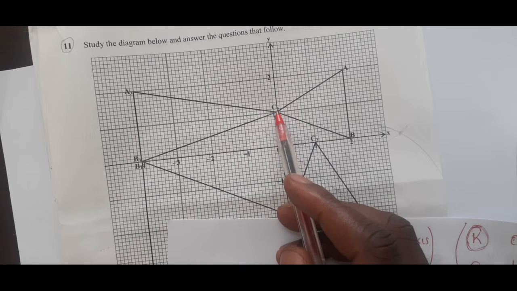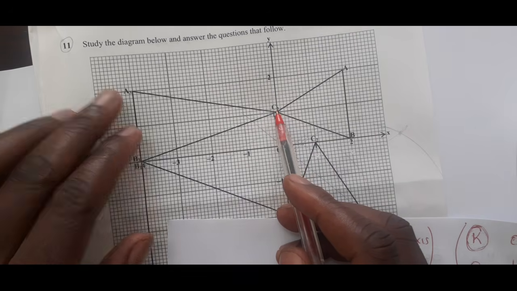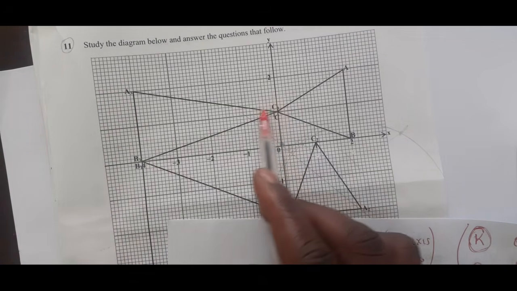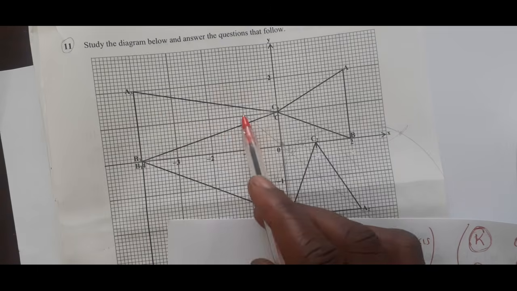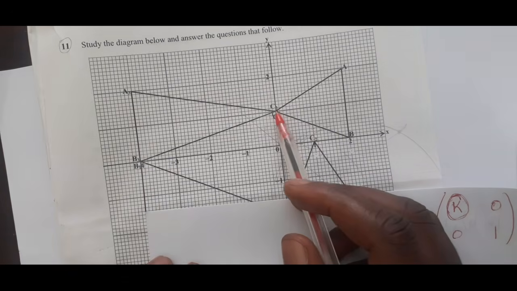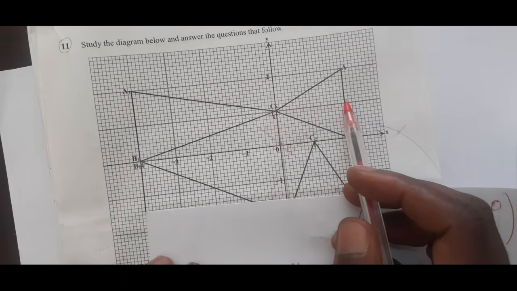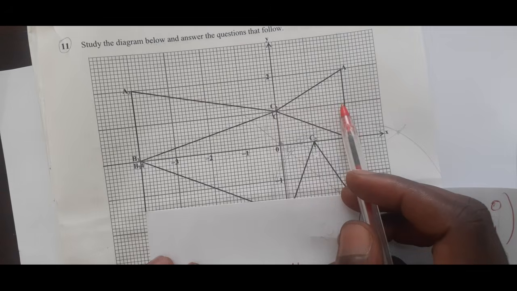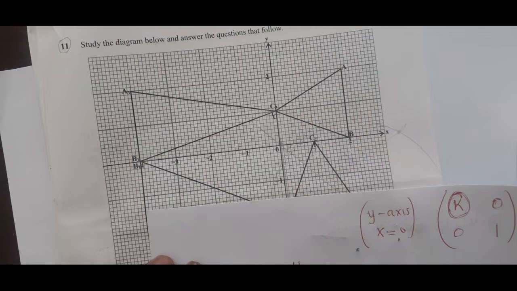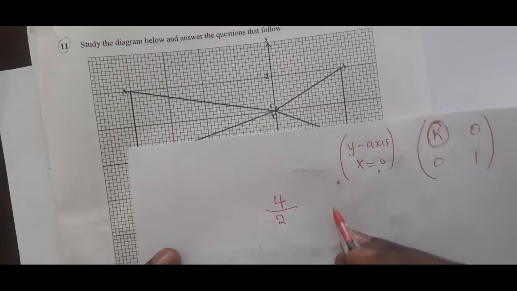What is the distance? You can pick one point, like A, and go up to the invariant line. You count the steps. What do we have? This is 1, 2, 3, 4. So you have 4. Then what about the distance from the invariant line up to the point, for instance A on the image? It will be 1, 2. So it is 2. Okay?